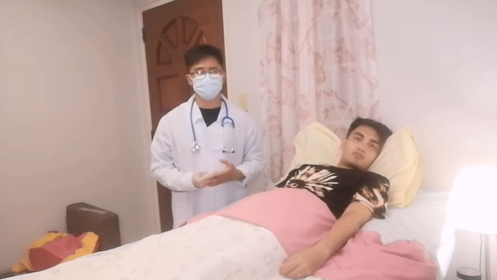In preparation, we're going to assemble the equipment, which is the goniometer only. Then, introduce yourself and verify the client's identity. Explain to the client what we are going to do and why it is important, and how the client can cooperate. Then, we're going to perform hand hygiene and observe other appropriate infection control procedures. Then, provide for client's privacy.